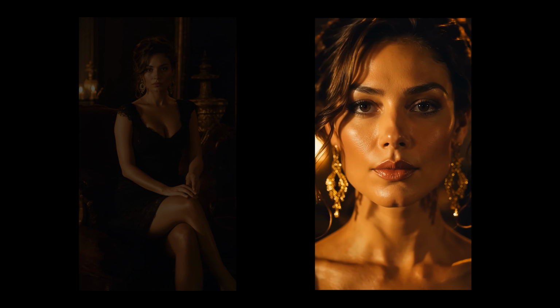These were generated using two AI video models, Happy Horse and Seedance 2.0. And even with the exact same prompt, they produce very different outcomes. Let's break it down. Starting with Happy Horse.